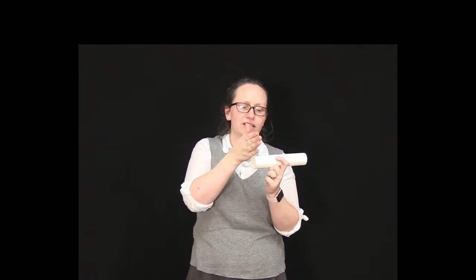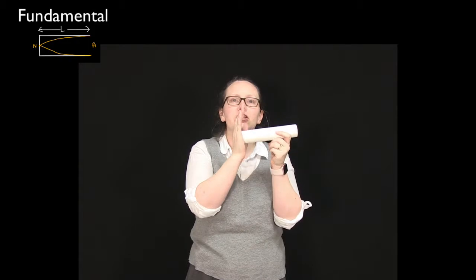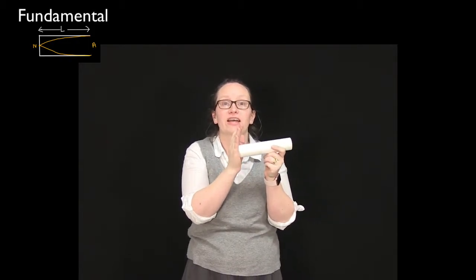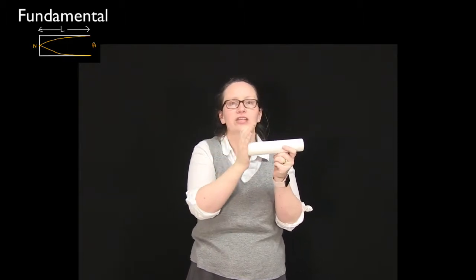Pipes have a node at a closed end. This makes sense because the particles can't move backwards and forwards like this if they're stopped by the end here. So we have a displacement node at the closed end, and we have a displacement antinode, which means the displacement is the maximum value at the open end. So the first harmonic, or the fundamental frequency for the pipe, is the longest wavelength for which we're going to get a resonance. Now that will occur when we have an antinode here and a node here.